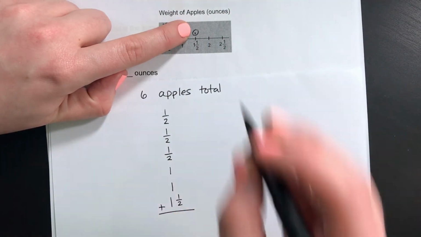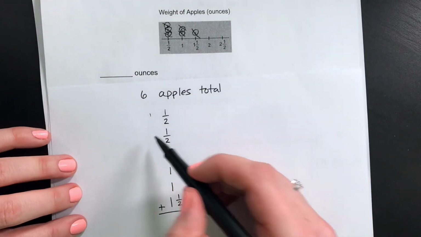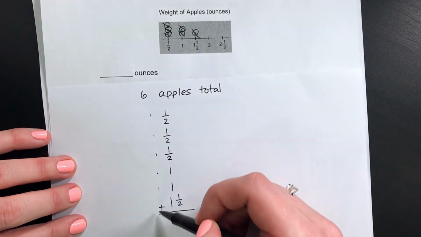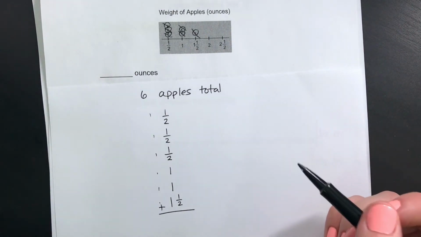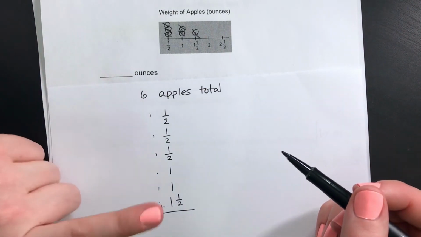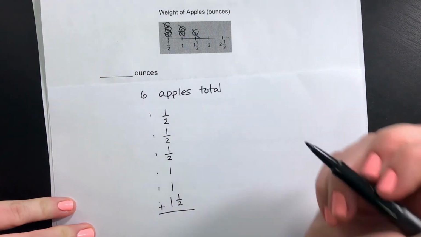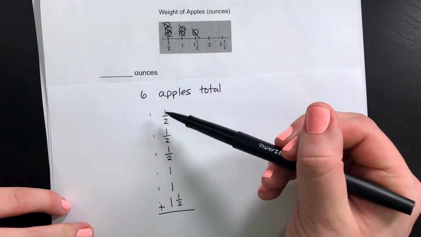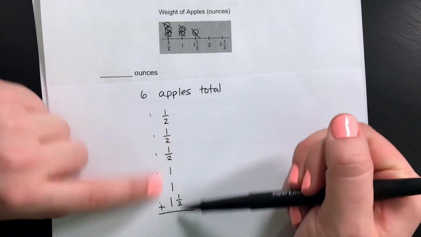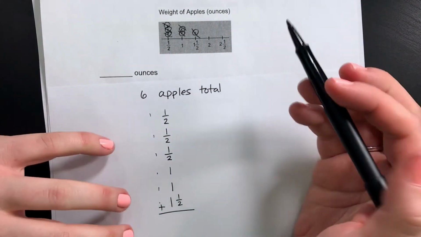And we need to add all these up. So we have 1, 2, 3, 4, 5, 6 apples total. So now we have all the measurements. Now we just need to add them all up. So there's a couple ways you could do this. With easy measurements like 1 and halves, you can almost do it in your head.